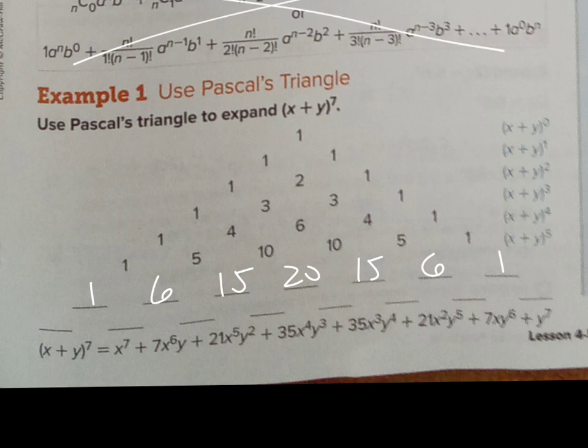All right, so then what's the final one they've got? 1, 7, 21, 35, 35, 21, 7, 1. Okay, so then you can keep going on forever and ever. So once you do it once, you don't have to do it for every problem. Now you're just referencing this, and this is your coefficients, okay?